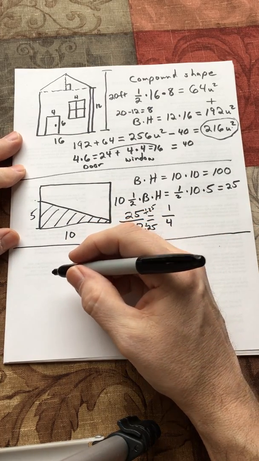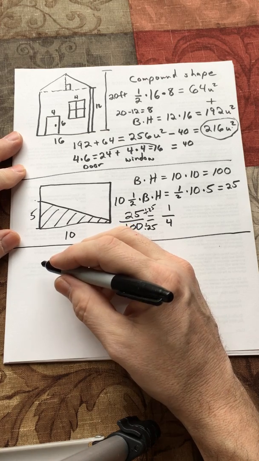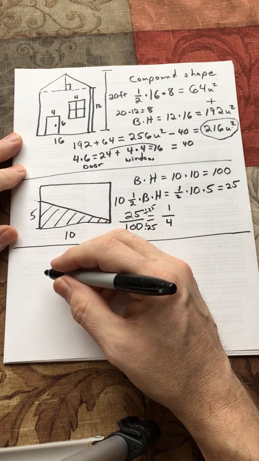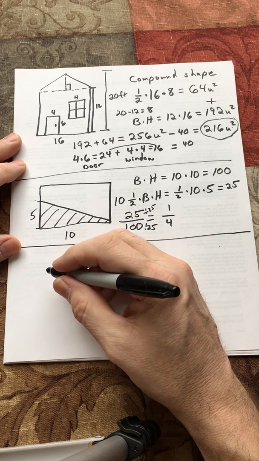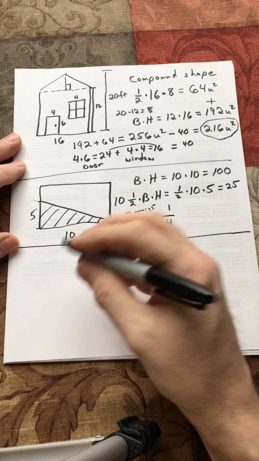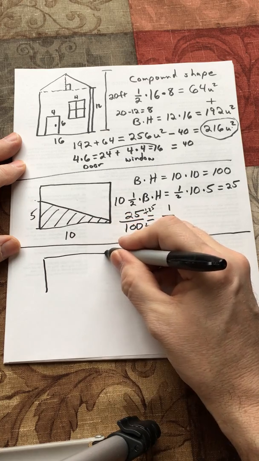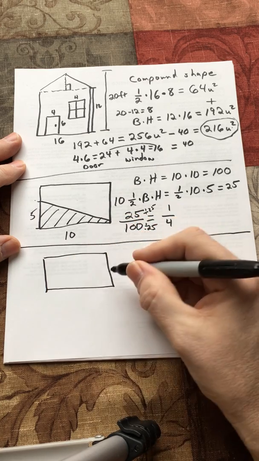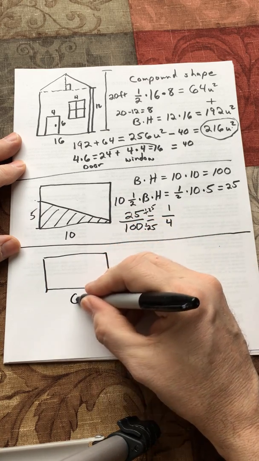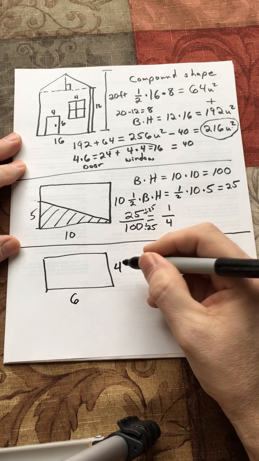Okay, so sometimes they'll want you to know what effect changing dimensions of a rectangle will have on the area. Okay, so here's our rectangle, right? And let's give it 6 times 4. All right.